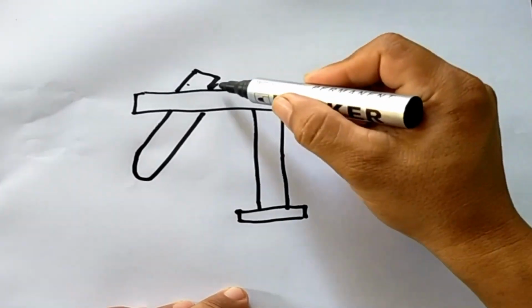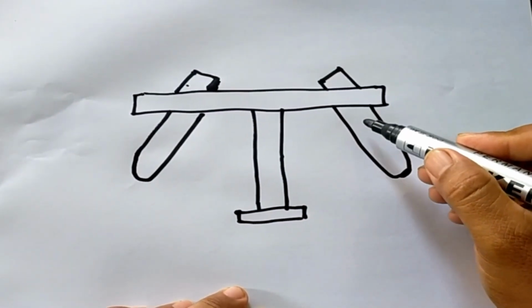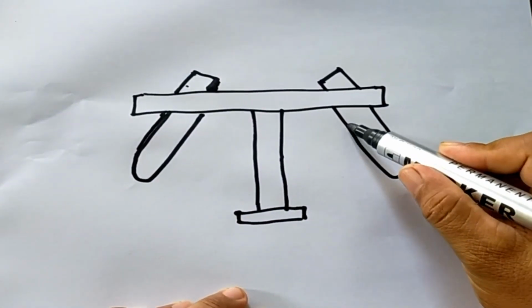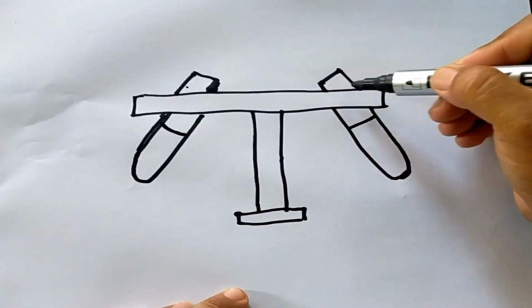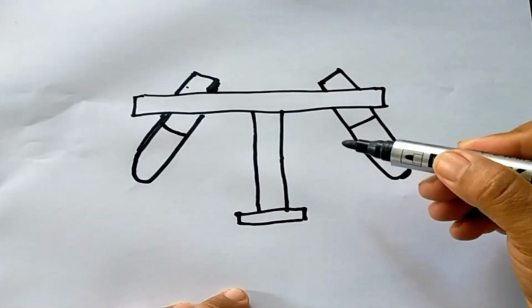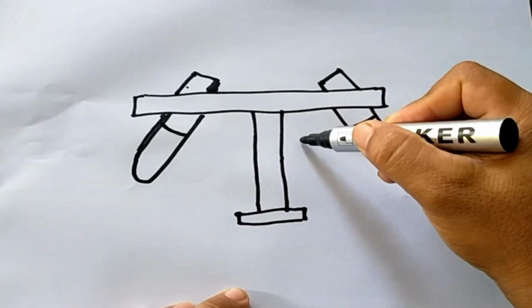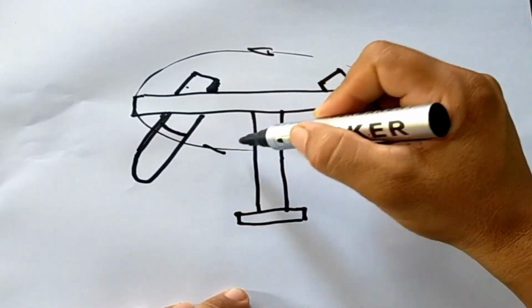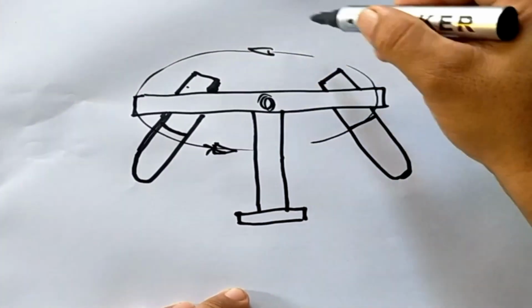Kapag umandar na siya, pag mayroon kayong i-separate na mixture, ang mixture kasi maraming components. So, tulad ng dugo ng tao, pag nilagay mo dito sa test tubes, tapos ipaikot mo sa centrifuge, iikot lang ito in circular motion. Ganito ang pag-ikot niya. So, umiikot siya na mabilis, depende sa settings.